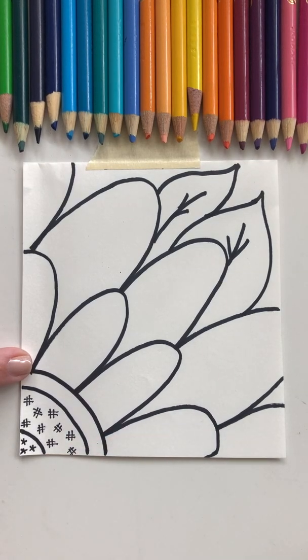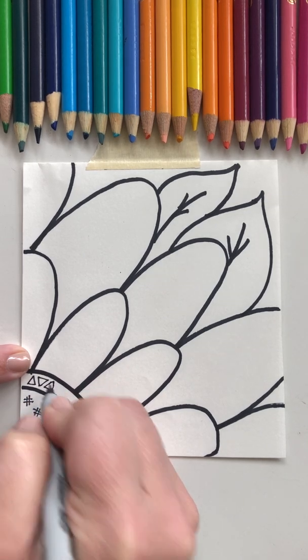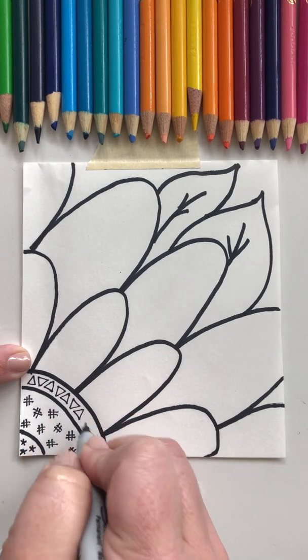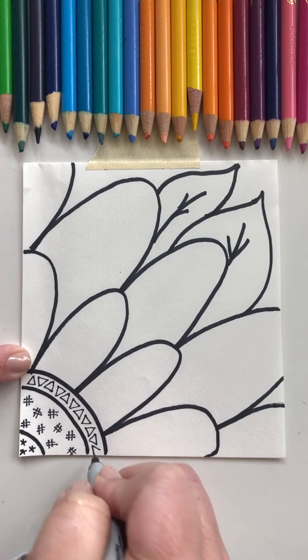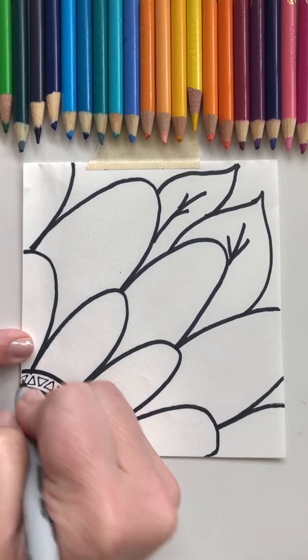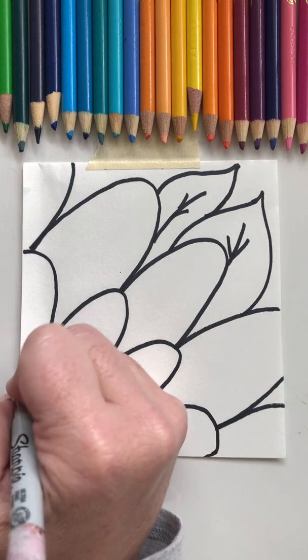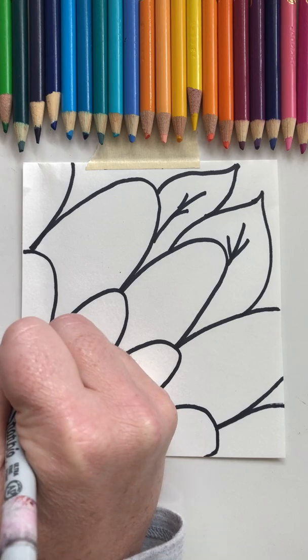Okay, so I'm going to go on to the next section, and I think this one I want to do a triangle pattern of regular triangles and upside down triangles. All the way to the edge so that it looks like you're just zooming in on this complete picture. And then I'm going to start on the petals. So for the first petal, I think I'm going to do wavy lines all the way across.